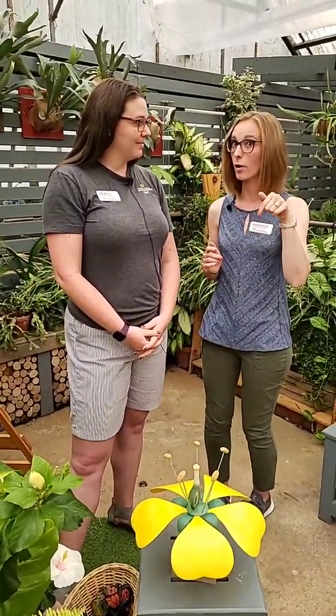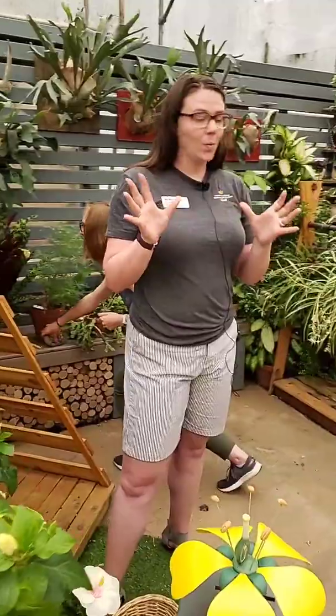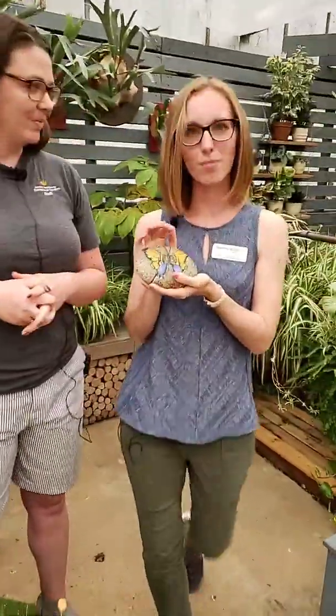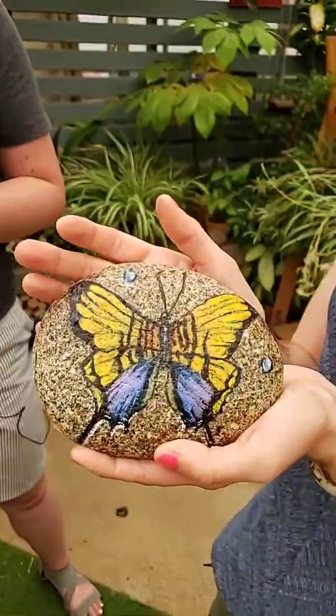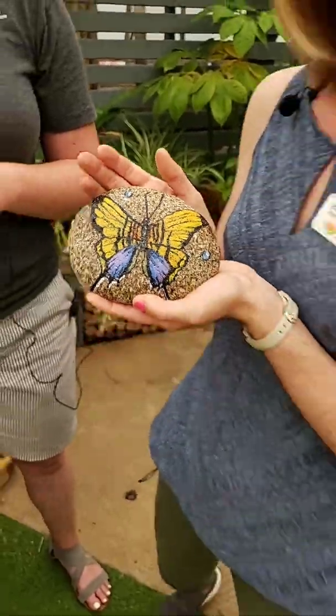We thank you for tuning in, and we hope that you visit us here at the garden this summer to learn more about pollinators. In the Gardener Show House where we are right now, we have a bunch of painted pollinators that you guys can find. That's just one of many pollinator activities we have.